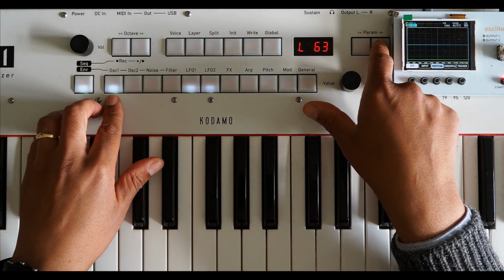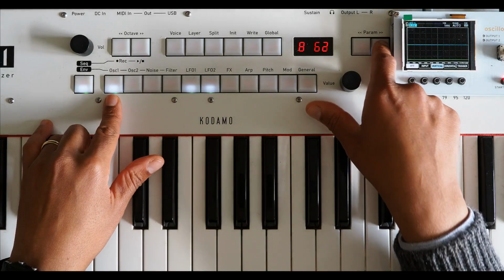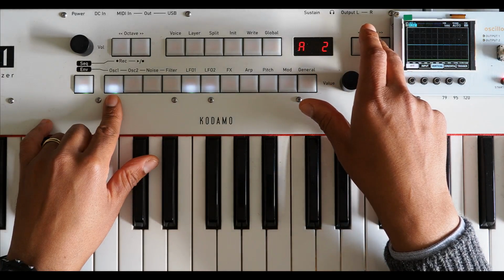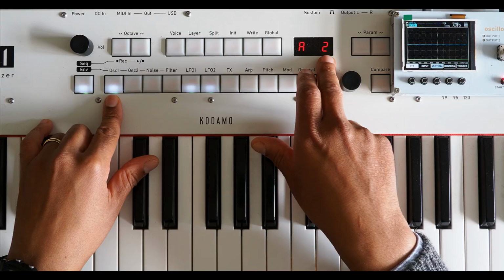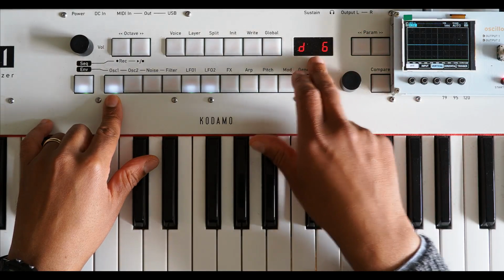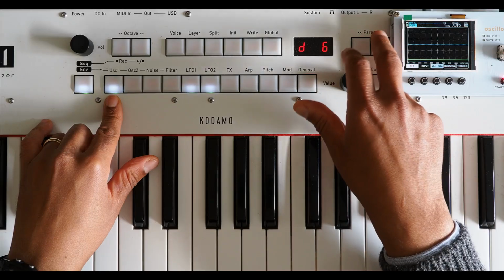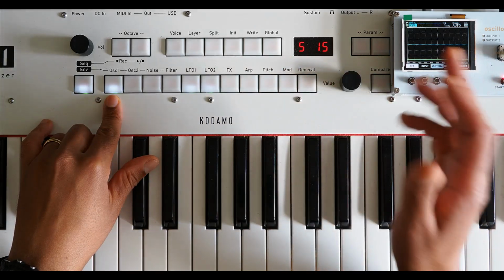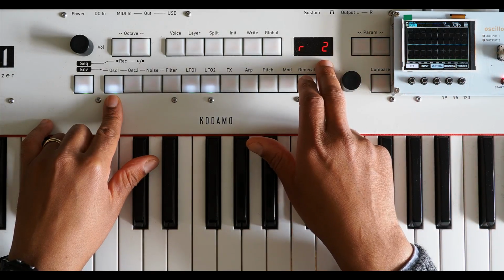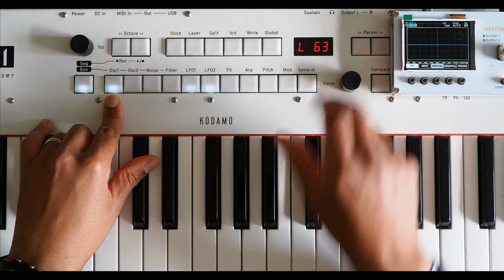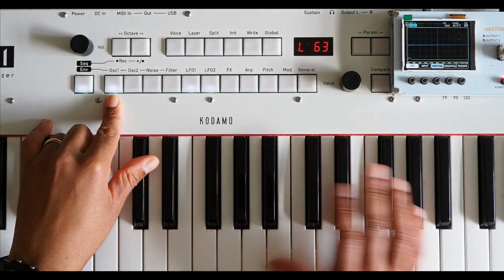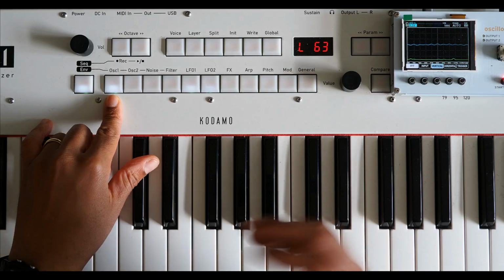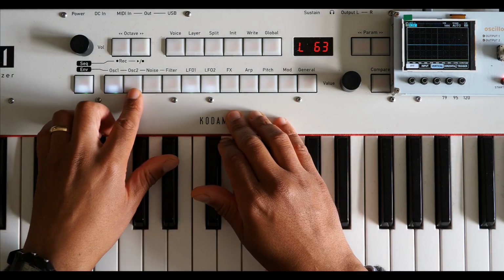If we page through the envelope settings, we can see that oscillator 1 has a quick attack, because 0 would be the quickest, so 2 is still quite quick. We've got a kind of standard decay of 6, and then we've got full sustain, so the decay is not having any impact, and then a very quick release as well. Okay, so that's one part of the sound.